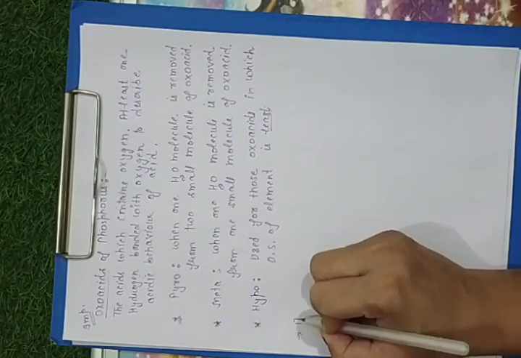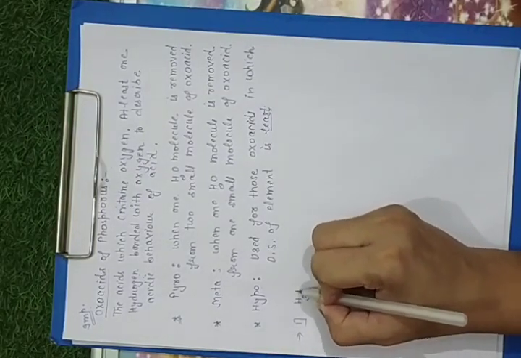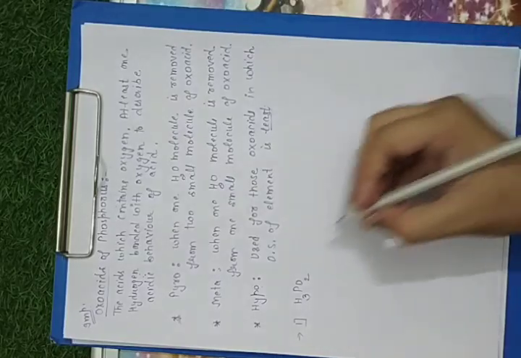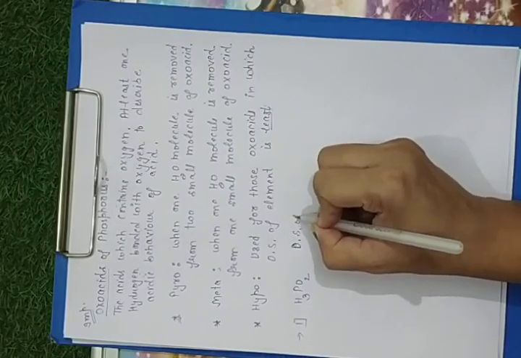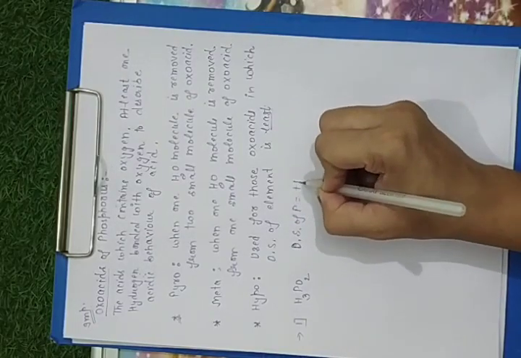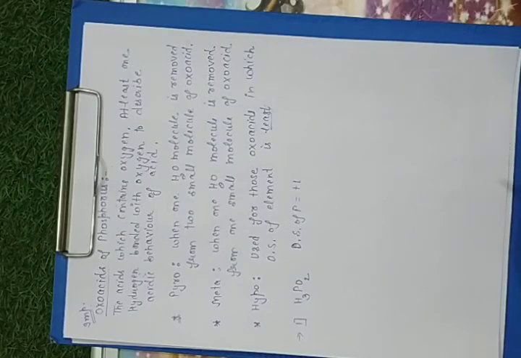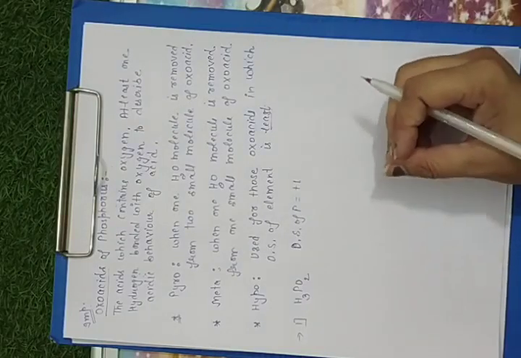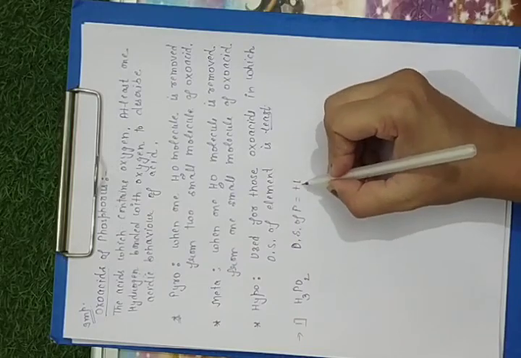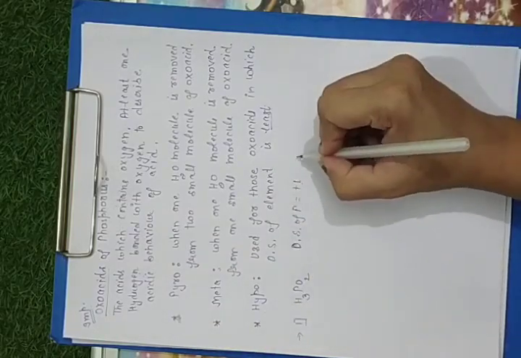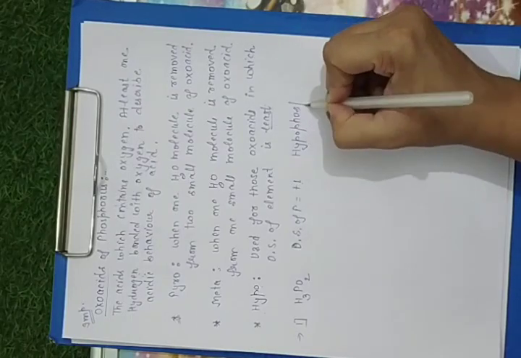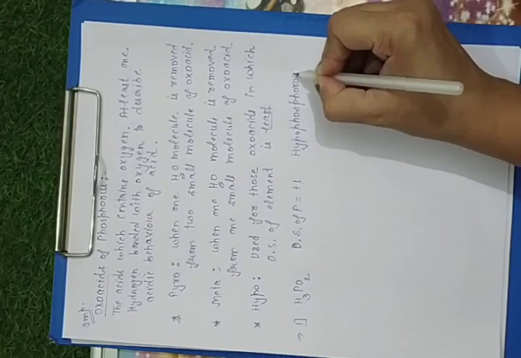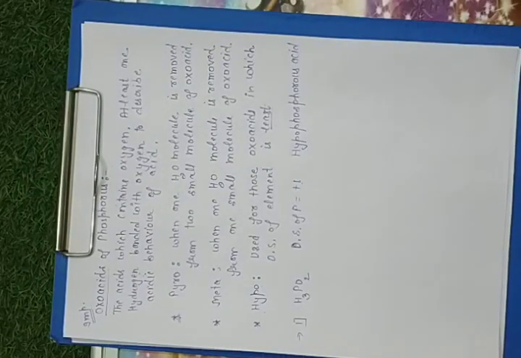Starting with the first one, that is H3PO2. Here if you calculate the oxidation state of phosphorus, then it becomes +1. The least oxidation state shown by phosphorus in its oxoacids, hence it starts with hypo. So its name is hypophosphorus acid.